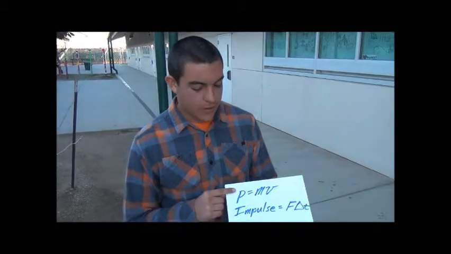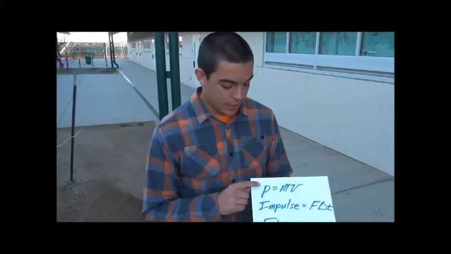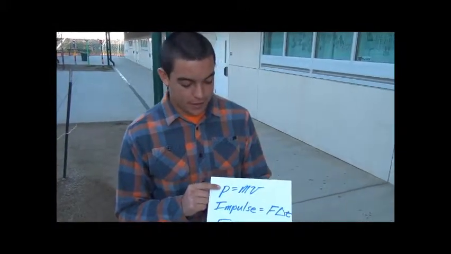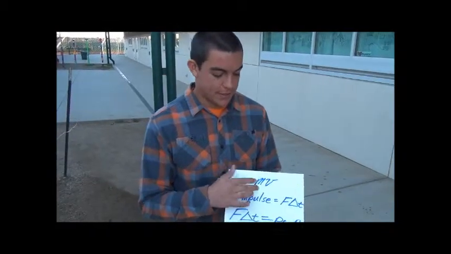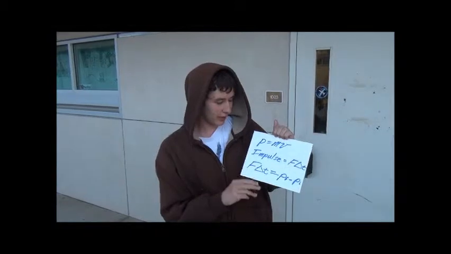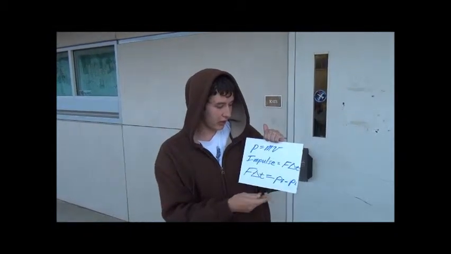We're going to try to find the momentum of the objects, and they should be the same. Momentum is signified by the letter P, and is equal to the mass times the velocity of an object. Impulse is equal to the force times delta time, which is the force applied over a certain amount of time. Impulse, or F delta t, is equal to the change in momentum, which is momentum final minus momentum initial.